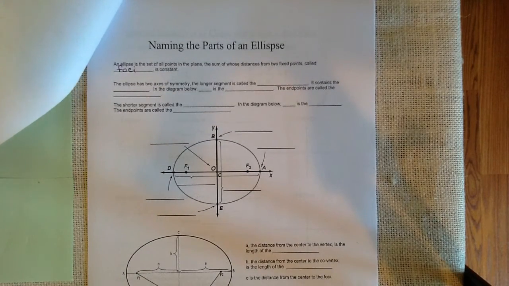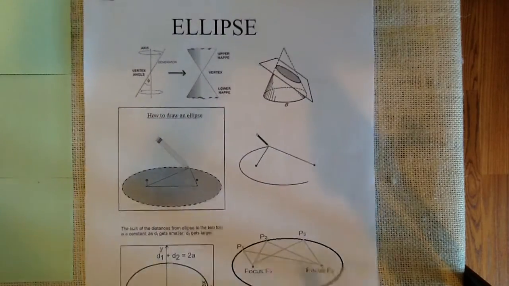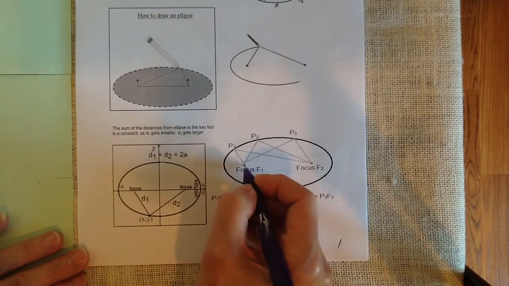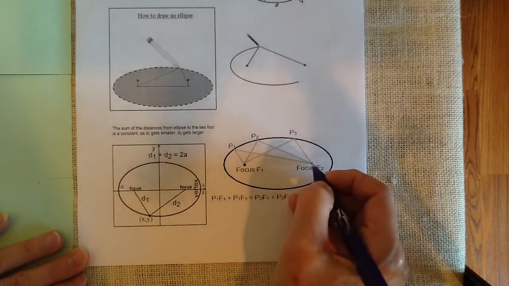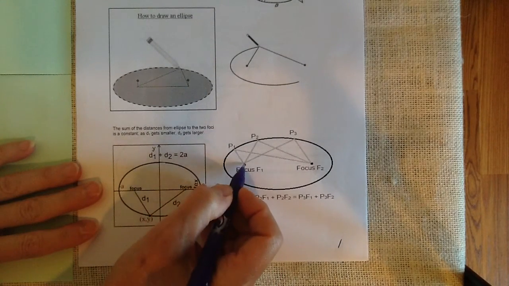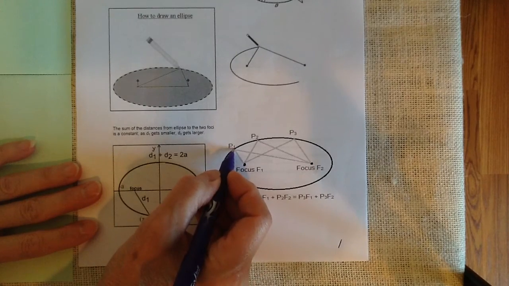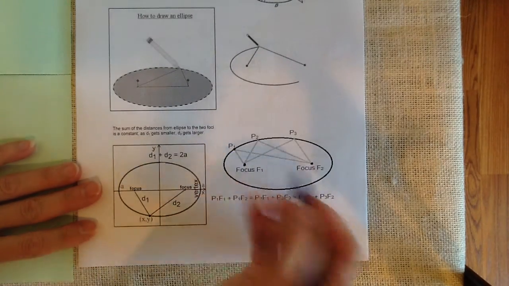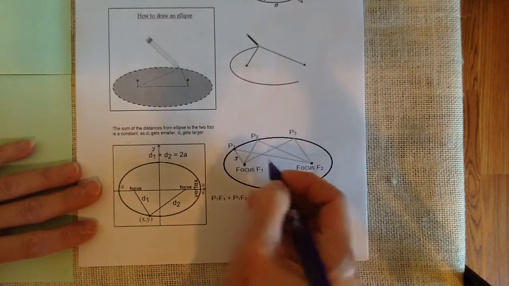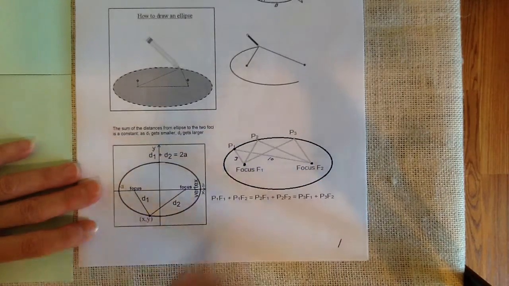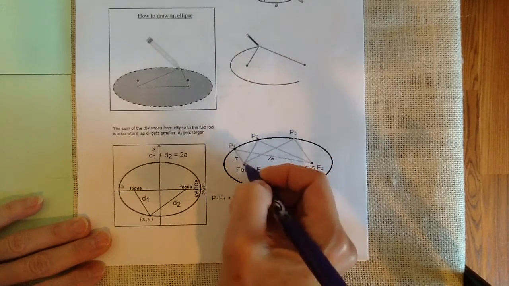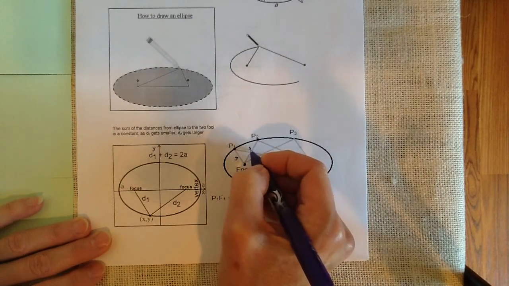All right, so let's go back and see what that is saying. In this picture here, it's saying I have two fixed points: focus 1, focus 2, two of them together, foci. Let's say this distance from the focal point to a point on the ellipse was 3 units. And let's say this distance were 10 units. The sum of these two would be 13 units long. Now, if I chose a different point, this is longer. Let's say that's 5 units long.